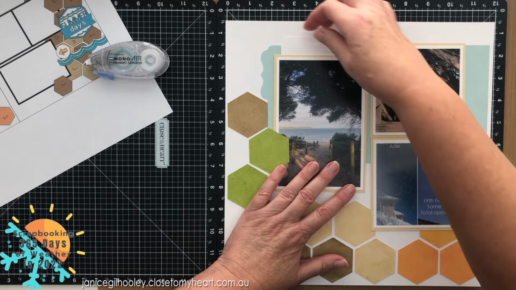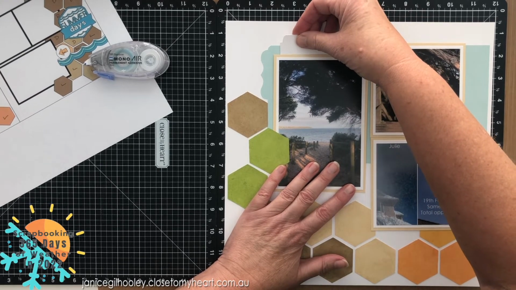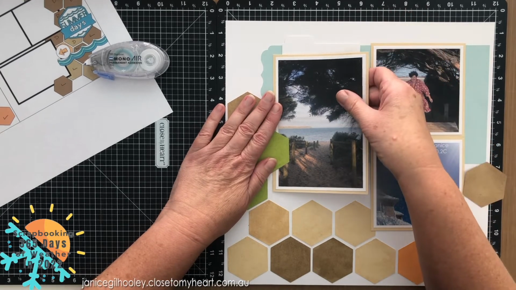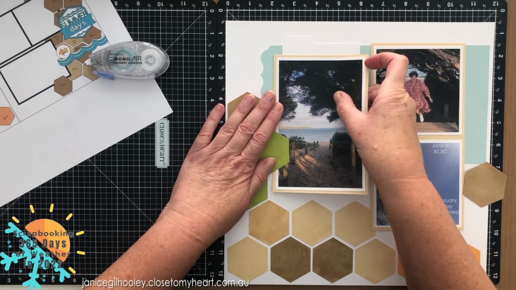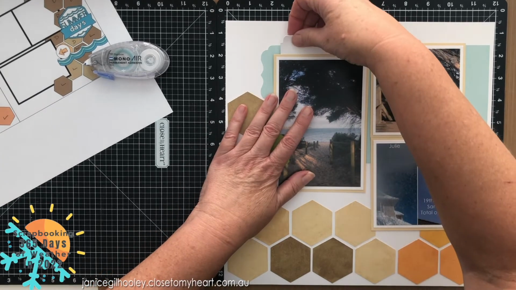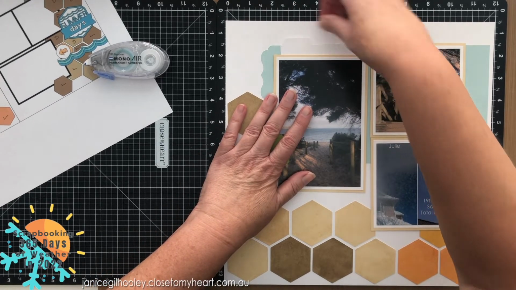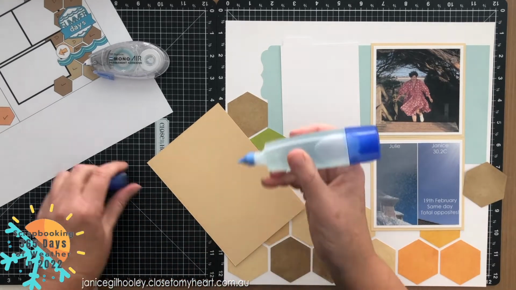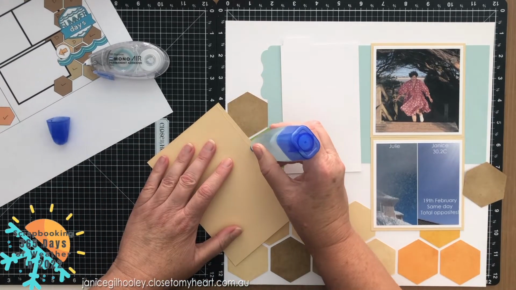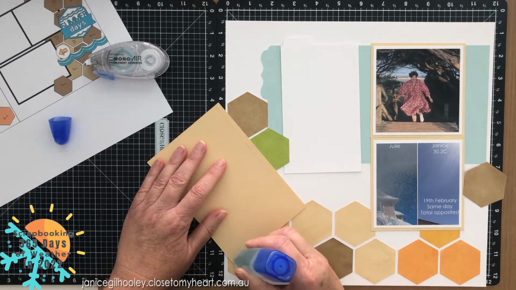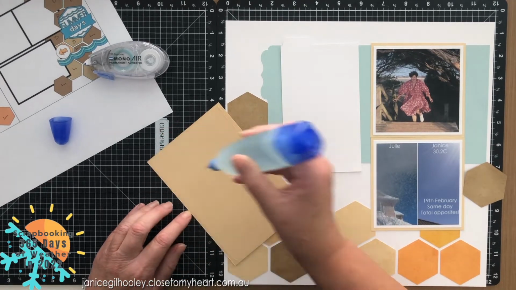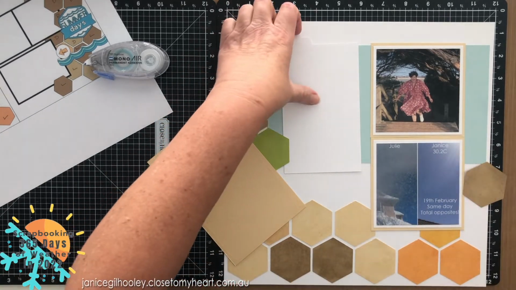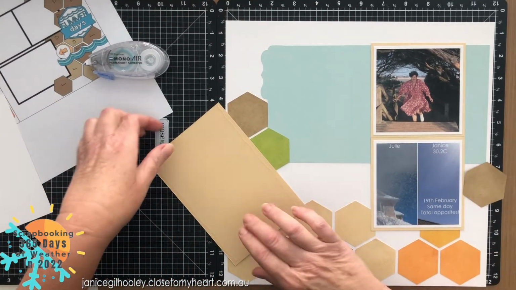I decided to do my mats with the light side of Shortbread because it just seemed to fit with my photos. And I'm going to start adhering these down. Now this one, I want to make sure that I can pull this in and out. So I'm going to use glue rather than tape runner, and I'm just going to go around the outside edge of my photo mat because I want to be able to pull that journal spot out if I decide to use that.